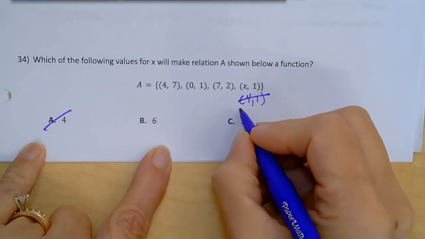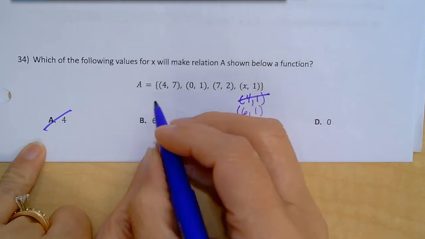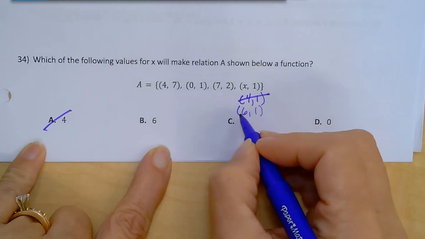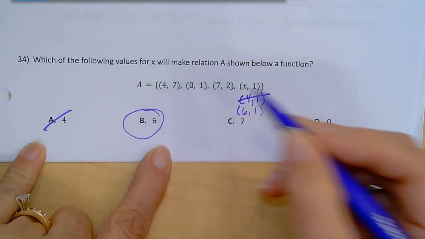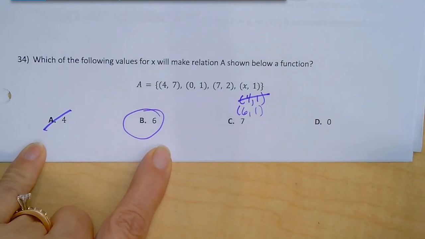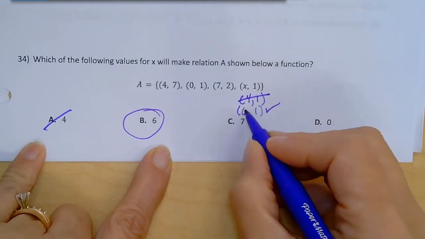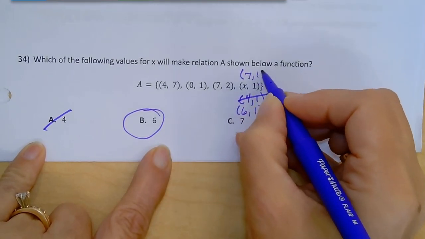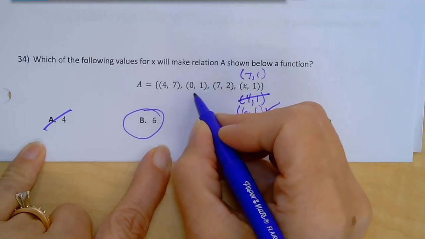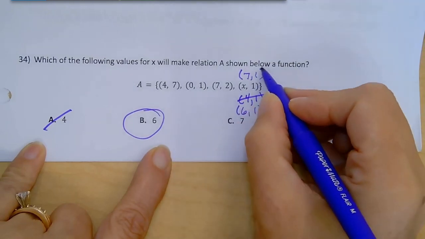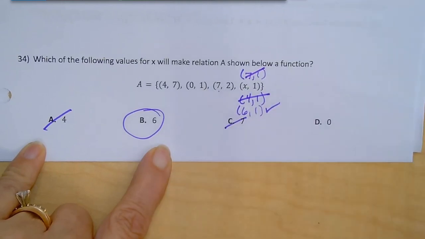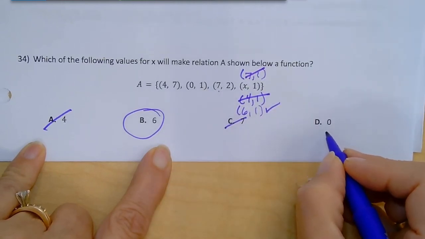If I have a 6, then I'm going to have 6, 1. So I look at 4, 7, 0, 1, 7, 2, 6, 1. Every single x is different, so that works. It says which of the following values, so there's possibly more than one. So that did work. Now I'm going to look at 7. If 7 is my x, then it's going to be 7, 1. So I have 4, 7, 0, 1, 7, 2, and 7, 1. That doesn't work because I cannot have 7 go to both 2 and 1. So no.